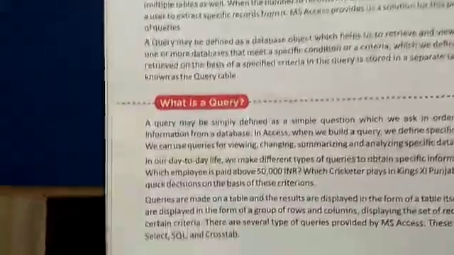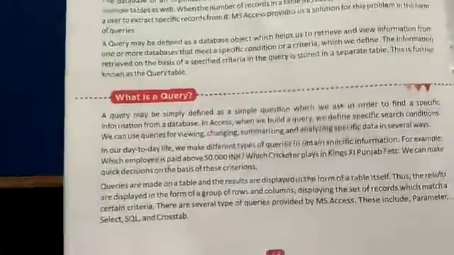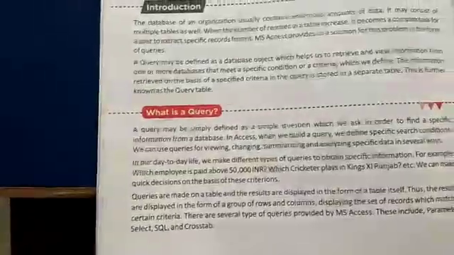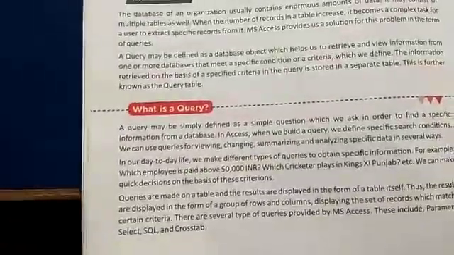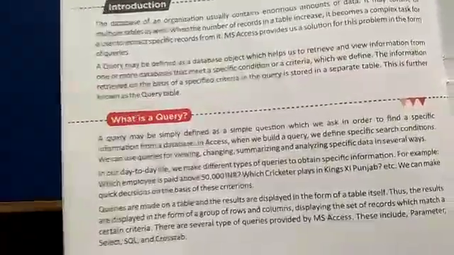What is query? A query may be simply defined as a simple question which we ask in order to find a specific information from the database.